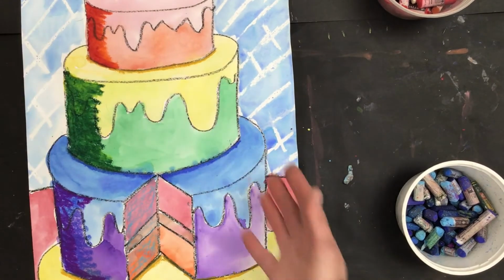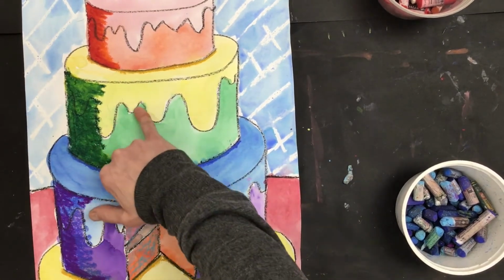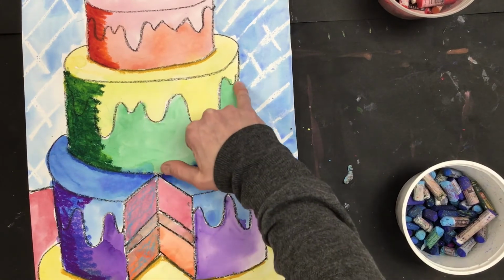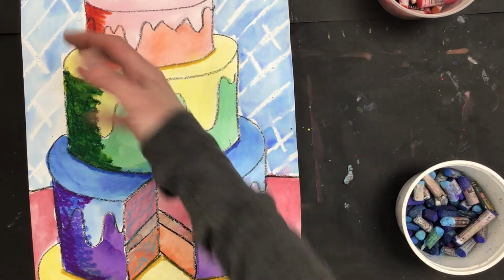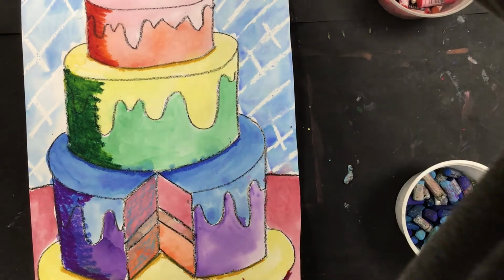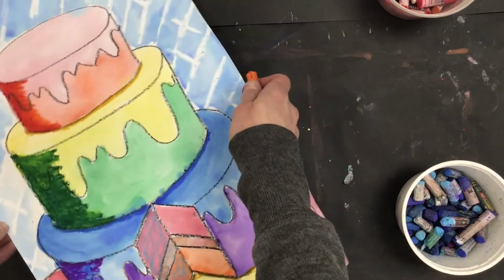Now you have a whole bunch of other things you could add a little bit of value to. I could add a little bit of value going underneath the frosting so that it actually starts to look like that frosting is 3D, because when I put frosting on, it's a thicker layer.